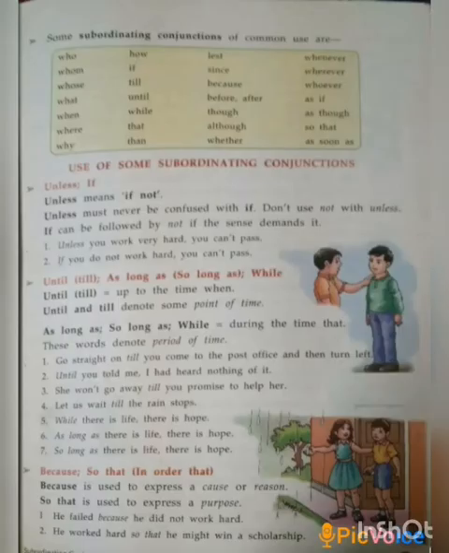Page number 33. Some subordinating conjunctions of common use are given in one box. See the box. Which are the words? Who, whom, whose, what, when, where, and why, all the question words.